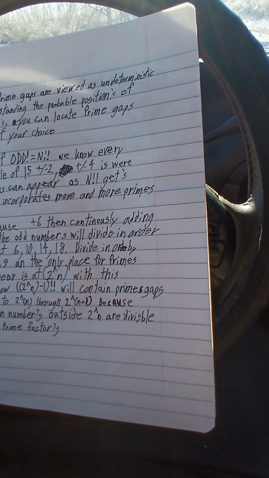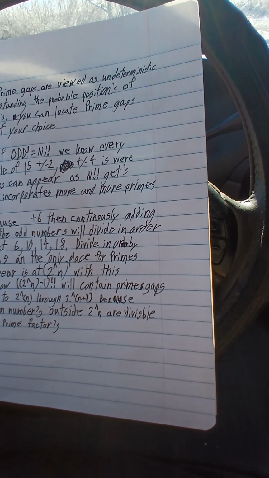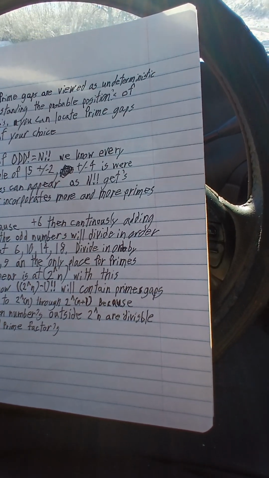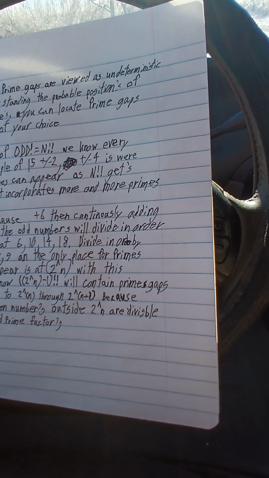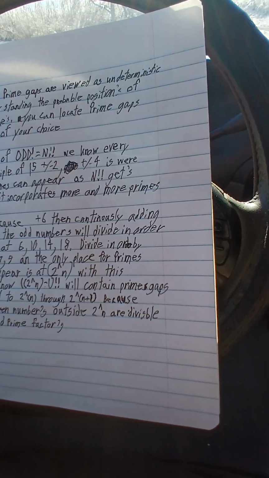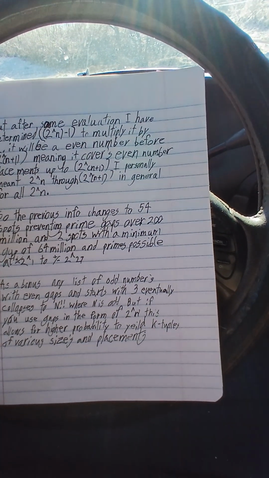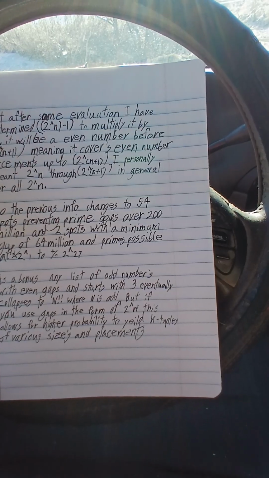And the largest prime gap right now is 2 million confirmed, and then a probable 16 million, but with this, that blows it out of the water.